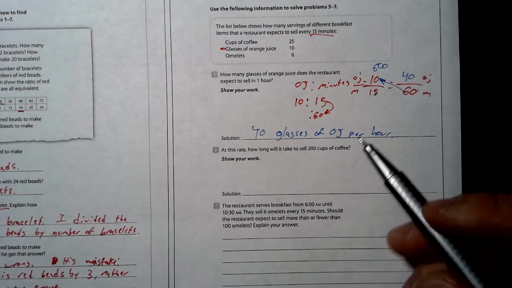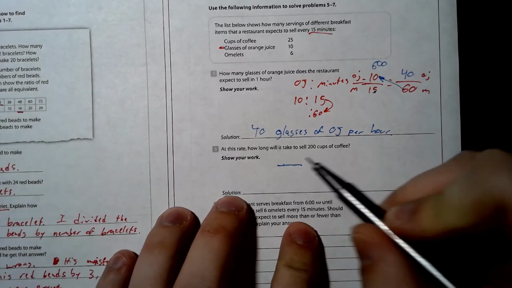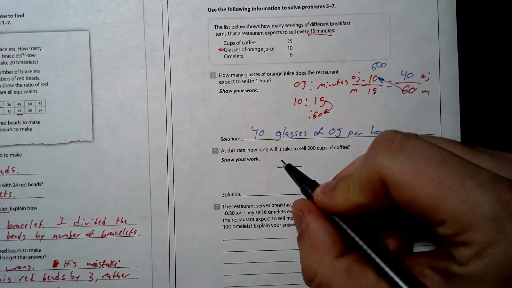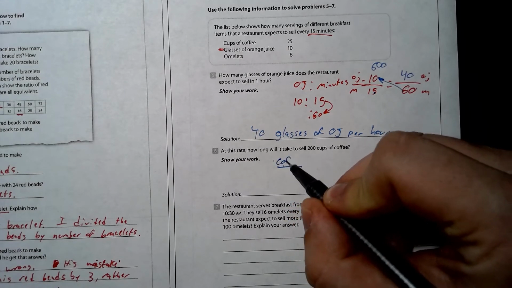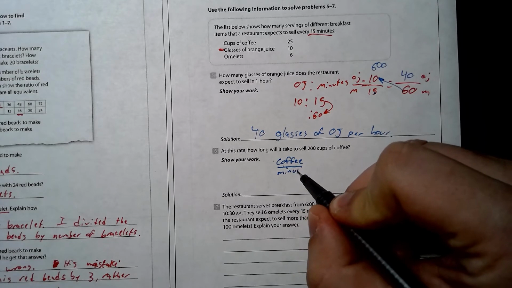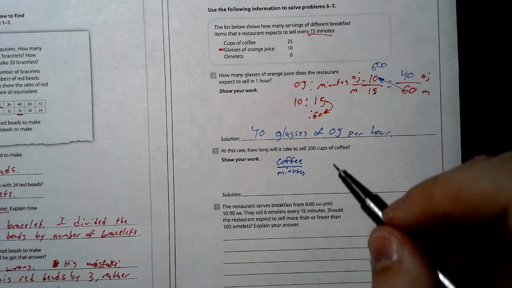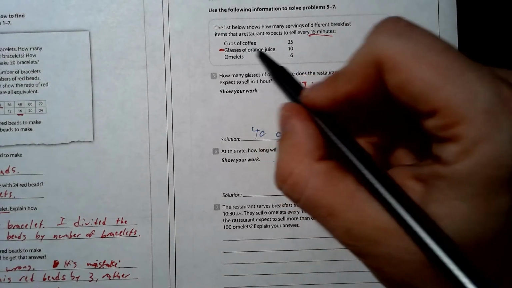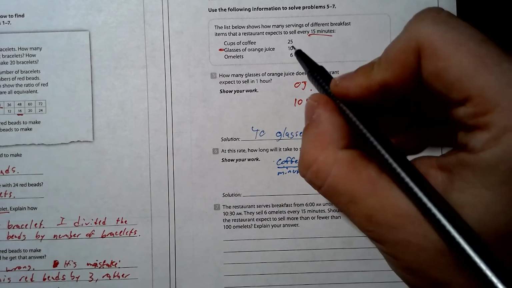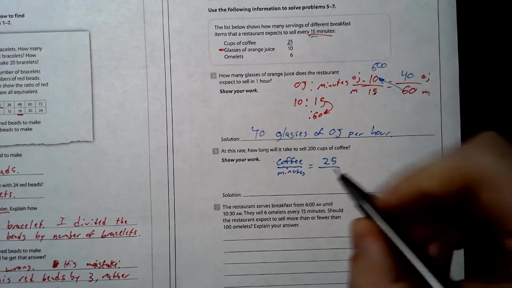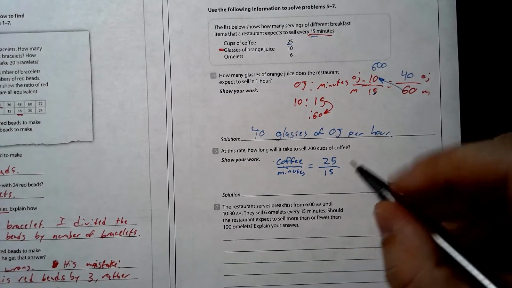Okay, a little bit different. This time, they have our coffee per minutes. Per however many minutes. So their initial ratio is how many cups of coffee? Looks like 25 cups of coffee every 15 minutes.